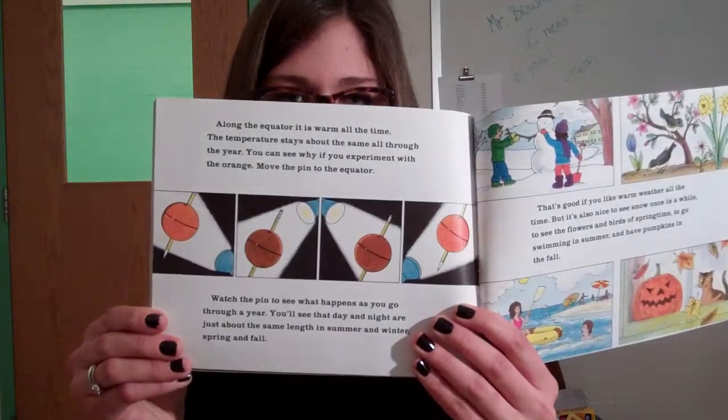Along the equator, it is warm all the time. The temperature stays about the same all through the year. You can see why if you experiment with the orange. Move the pin to the equator. Watch the pin to see what happens as you go through a year. You'll see that day and night are just about the same length in summer and winter, spring and fall. At this point, pause the video and try it out.